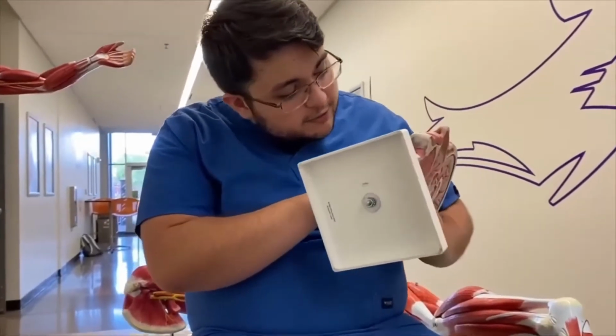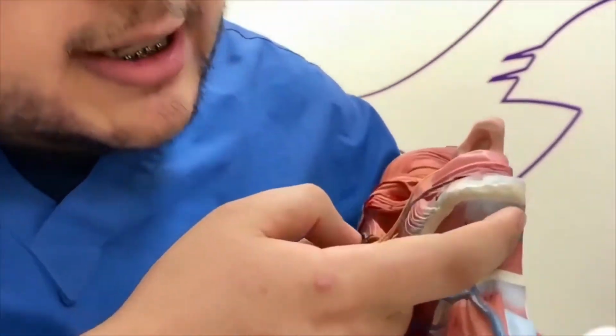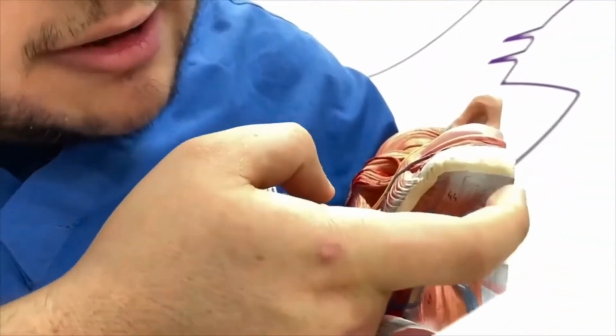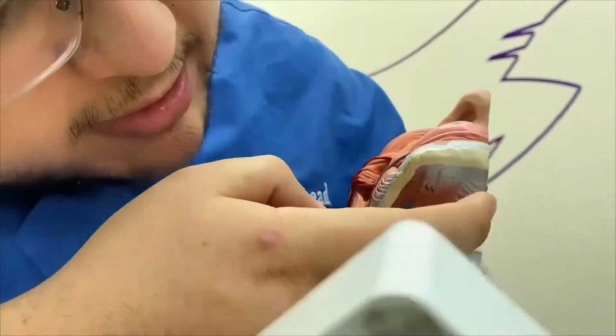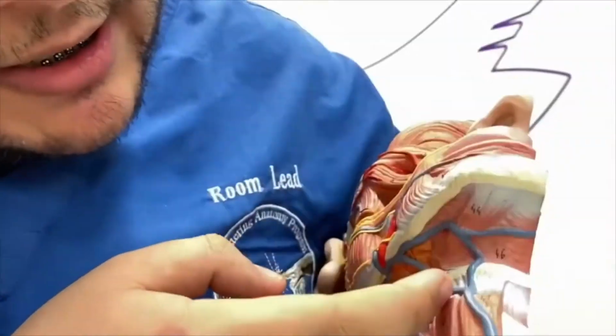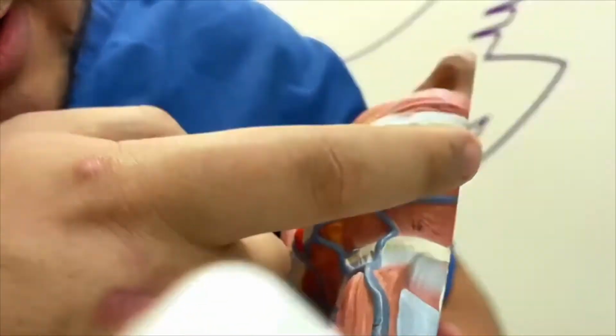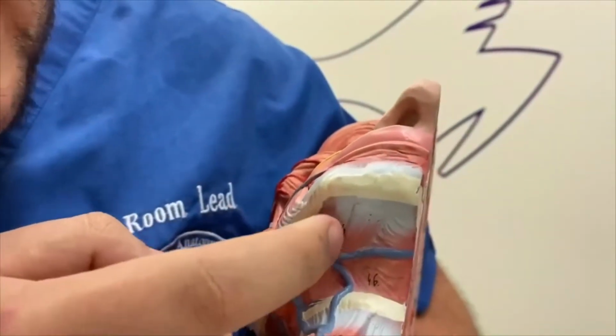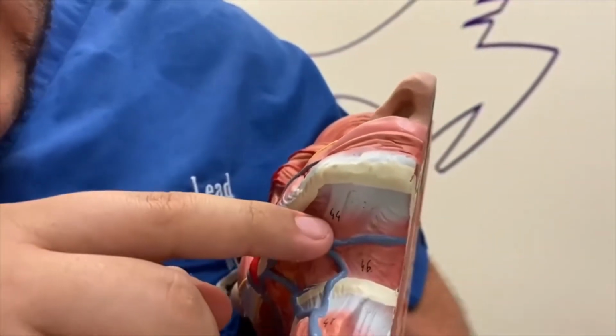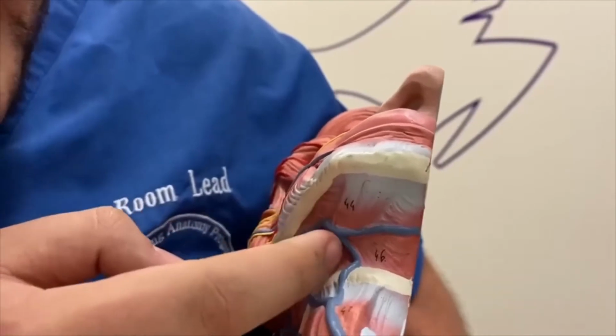Underneath, there's a few different muscles you're going to have to know right along here. The mylohyoid muscle is basically forming the bottom of the mouth. Right along here, it's going to be deep into here. Next up, you need to know your digastric muscle. Your digastric muscles are going to be bilateral on both sides. Label number 64 here, you can see our digastric muscle.